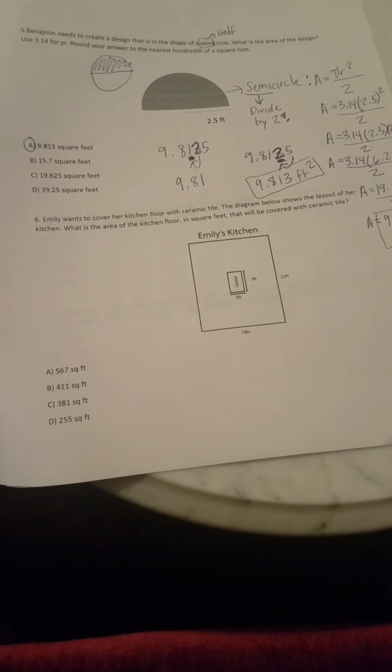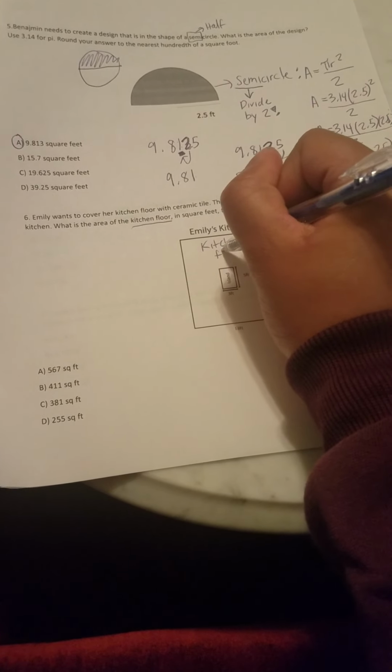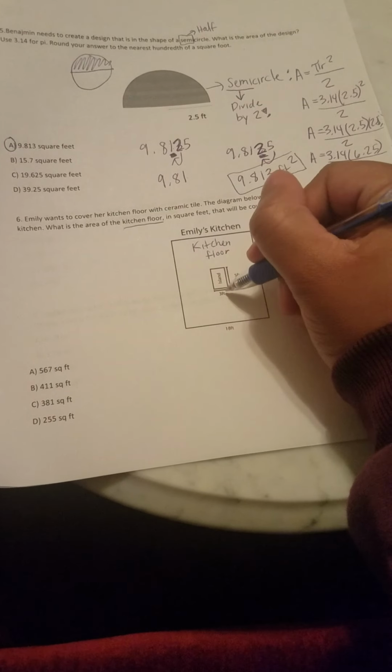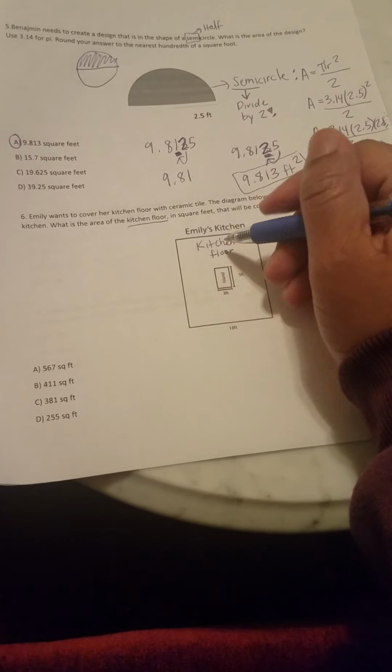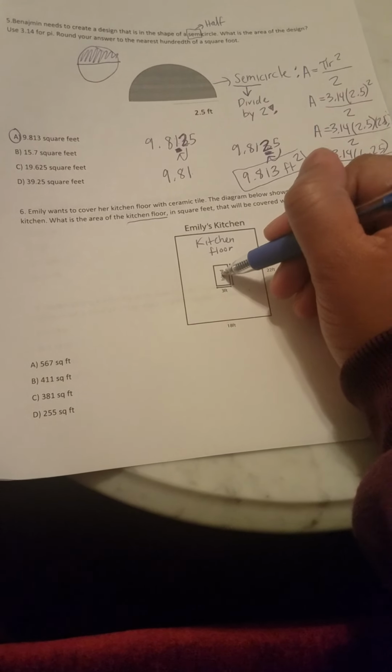Number 6 says, Emily wants to cover her kitchen floor with ceramic tile. The diagram below shows the layout of her kitchen. What is the area of the kitchen floor in square feet that will be covered with ceramic tile? So she's only going to cover her kitchen floor with ceramic tile. Okay, so this outside rectangle is the kitchen floor because the inside says it is an island, and basically that's just a space that's taken up with something else. So she's only going to put ceramic tile around the kitchen floor. I don't want to put it on this piece.